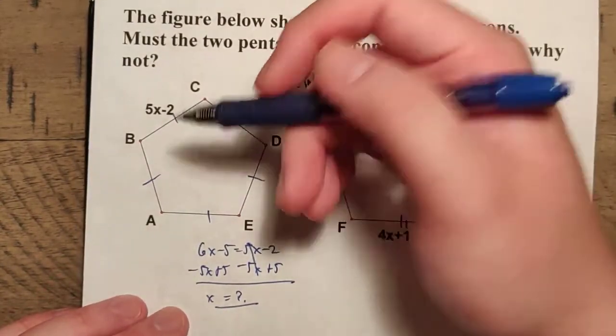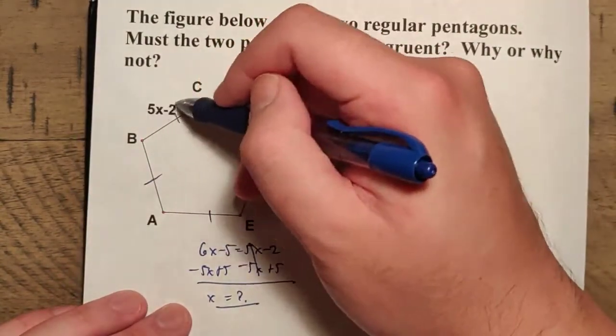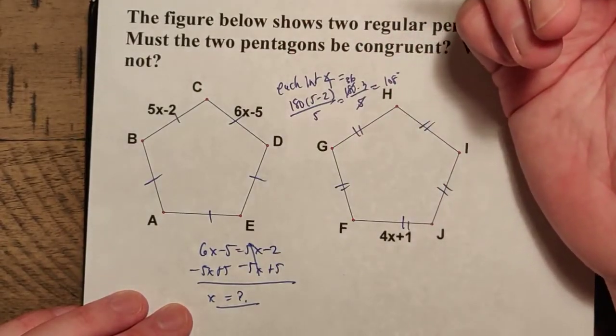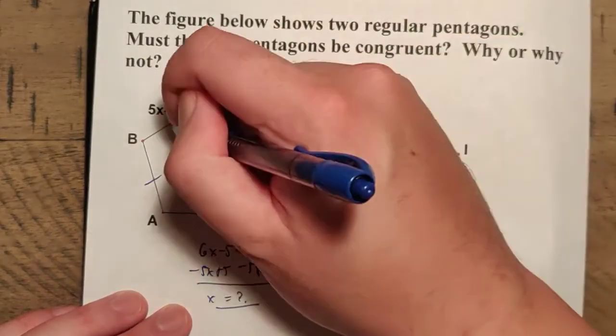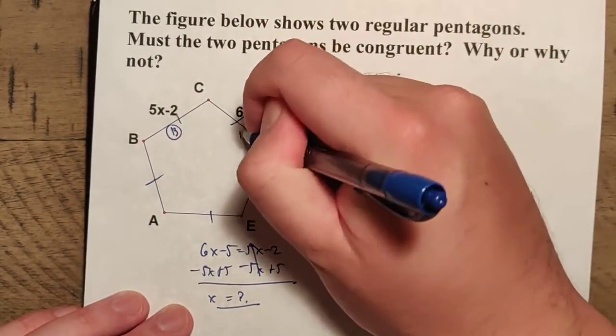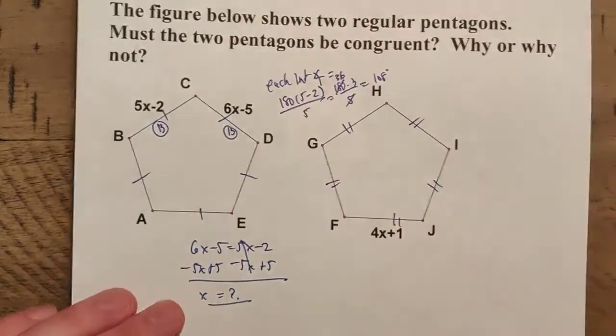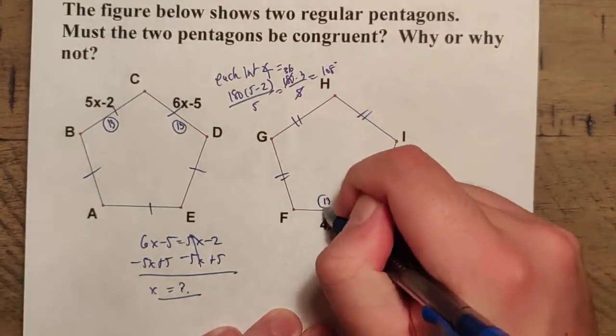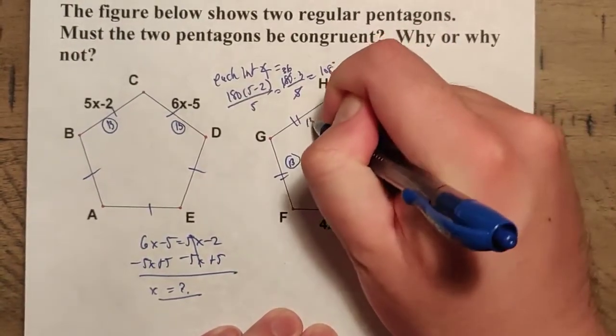Now we can put this back in and figure out the actual side lengths. We have 5 times 3 minus 2, which is 13. And 6 times 3 minus 5 is 18 minus 5, which is 13 as well. So all these have side lengths of 13. Now over here we have 4x plus 1. We can substitute in, and this is also 13. So notice that everything here is 13.